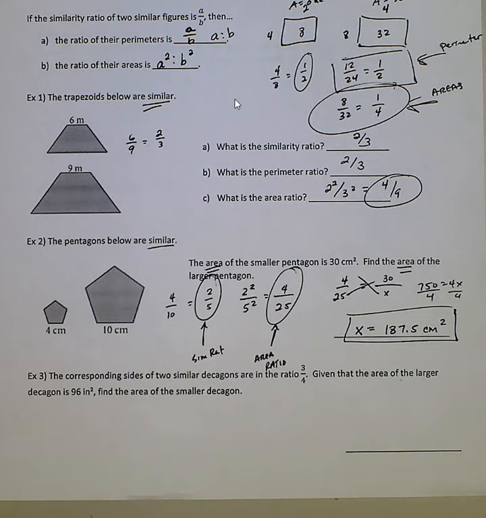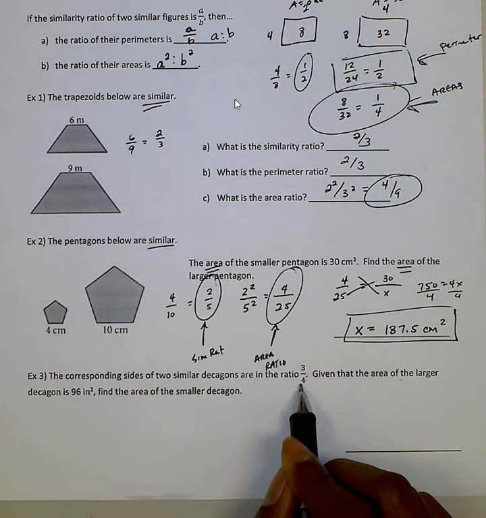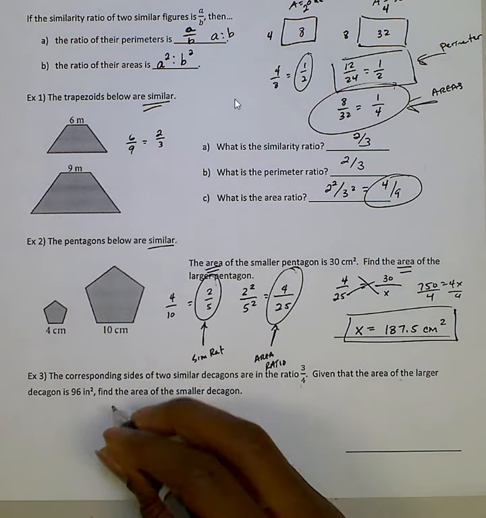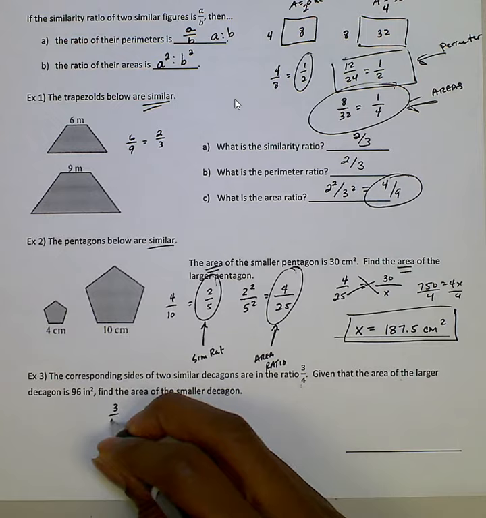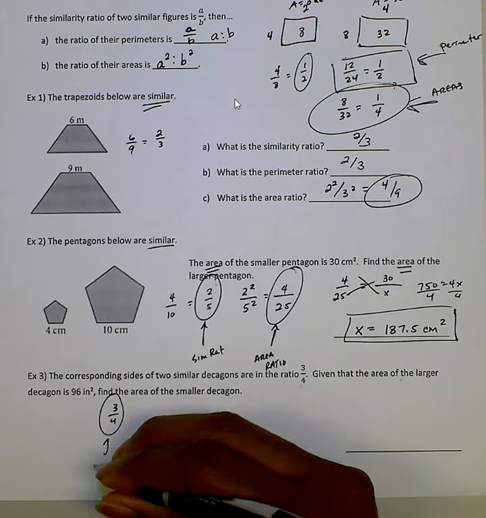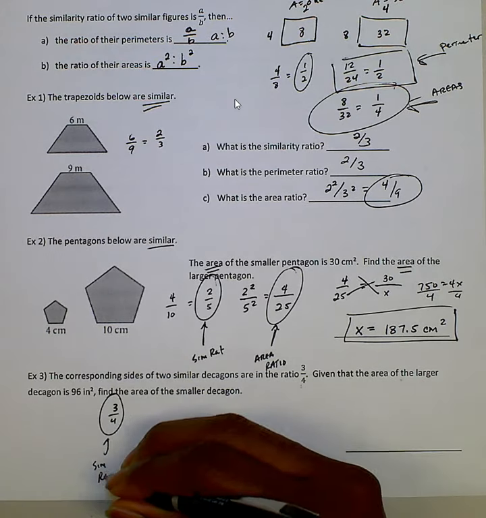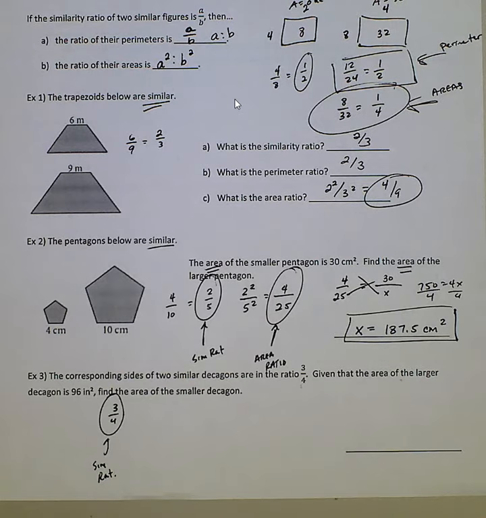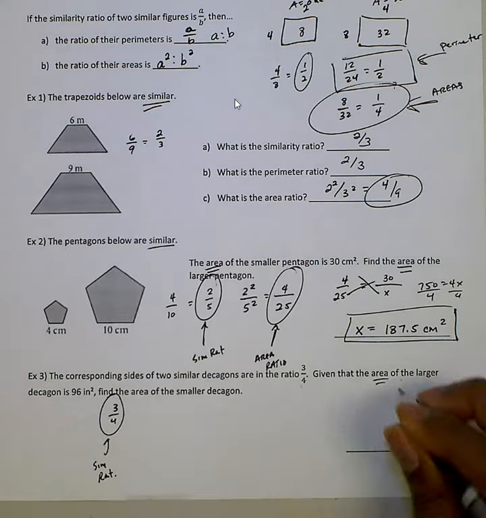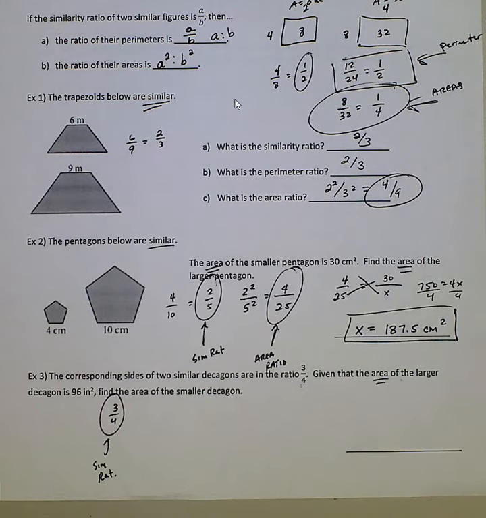Okay, they did tell us that the similarity ratio is 3 to 4. So that does matter. That's our similarity ratio. I'll highlight it right here, even though you don't have to do that all the time, but for notes, maybe an important thing. Now again, they're asking us for area. So I need to take this and make it to area.